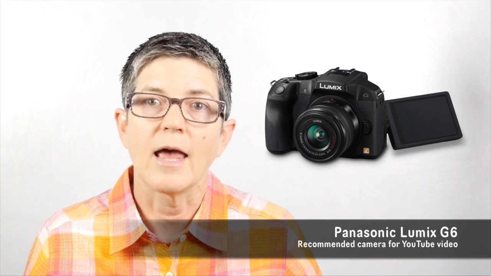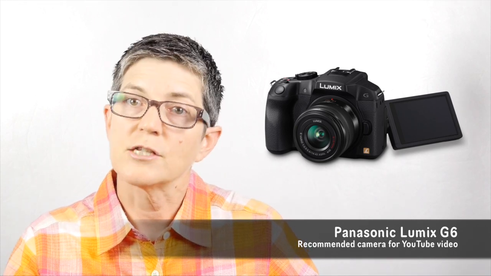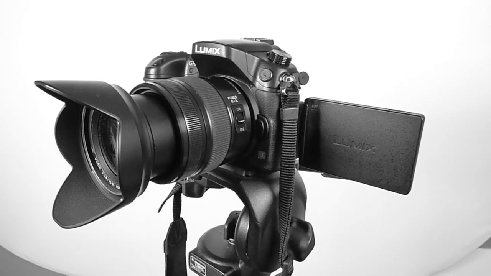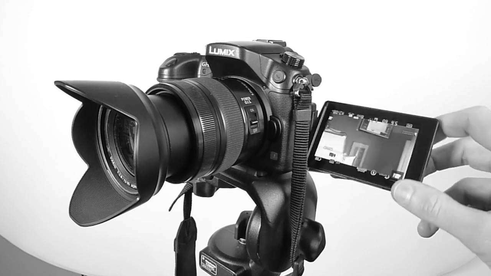It's a mirrorless camera. It has all the features that you need, especially an external audio jack, which some mirrorless cameras do not have, especially the older ones. But you want to have an audio input jack so that you can plug in an external microphone like the one I'm wearing here. That will help when you're shooting your own YouTube videos. Make sure the camera has a flip around screen.